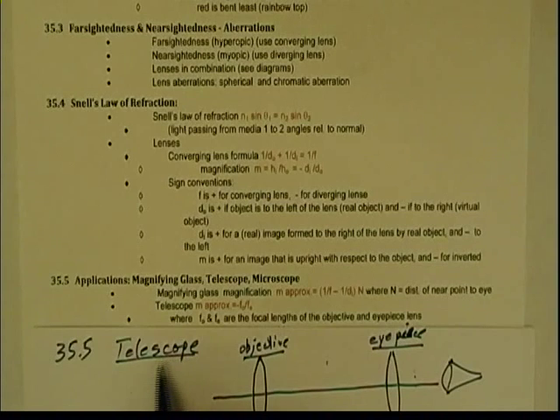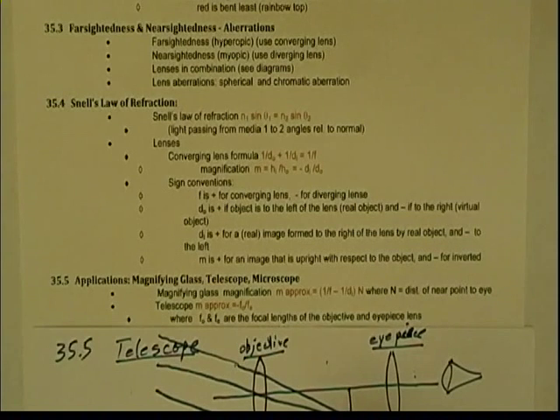When we have a telescope, we're bringing light from a great distance into the telescope. As this light comes in, it will go through here and create an image.